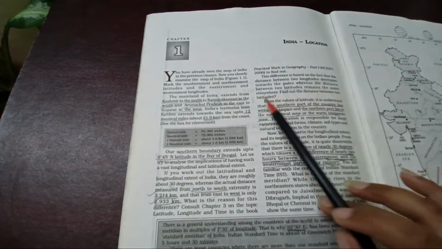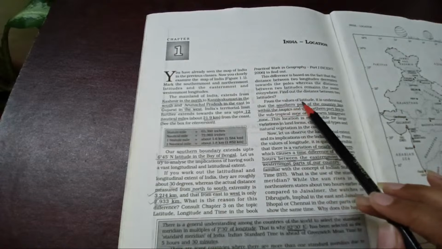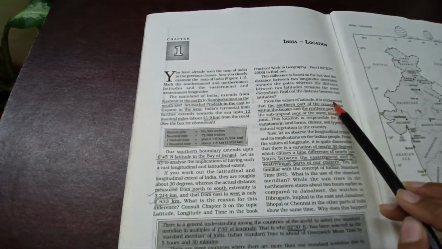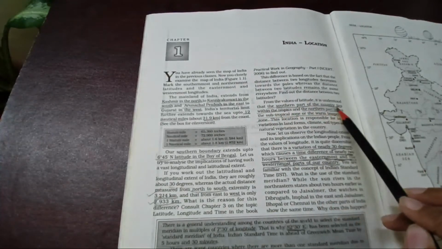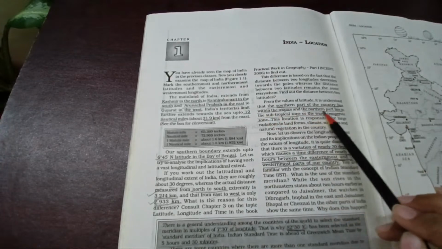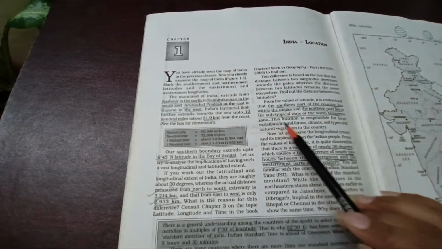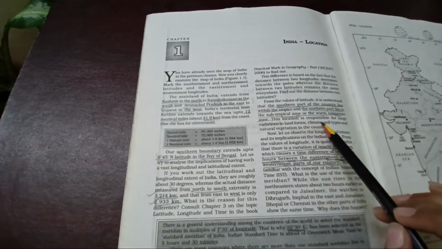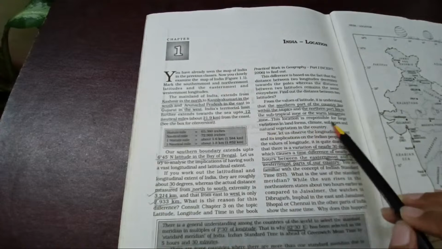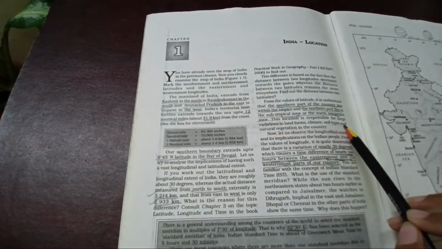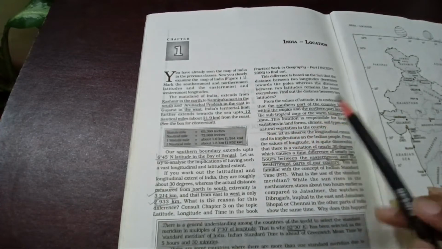Find out the distance between two latitudes. From the values of latitude, it is understood that the southern part of the country lies within the tropics and the northern part lies in the subtropical zone or the warm temperate zone. This location is responsible for large variation in landforms, climate, soil types, and natural vegetation in the country.